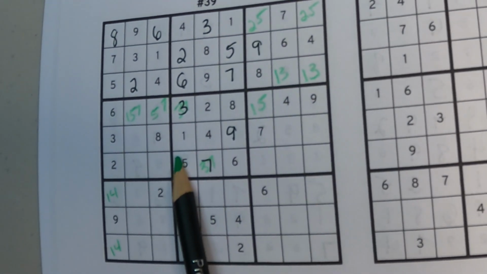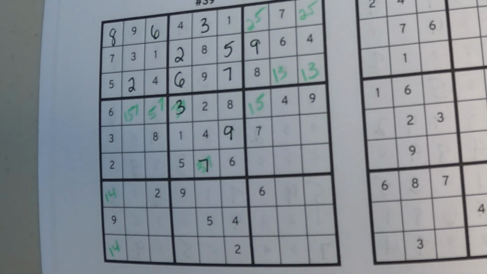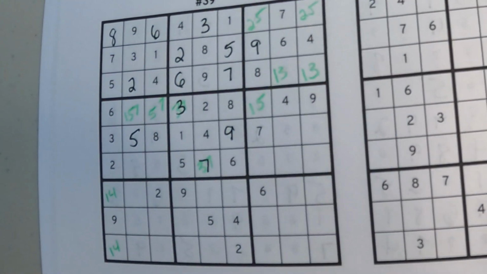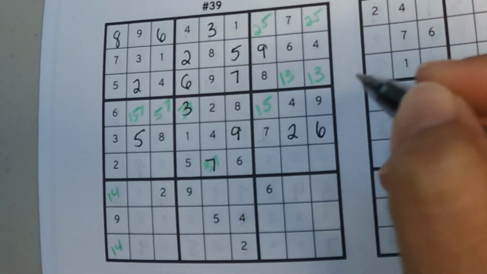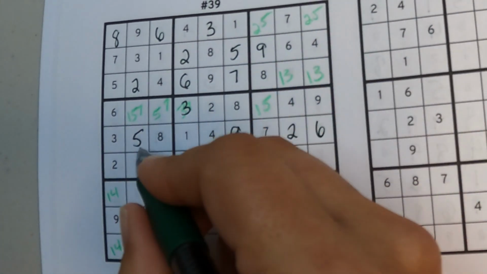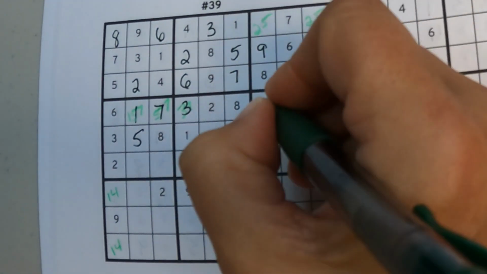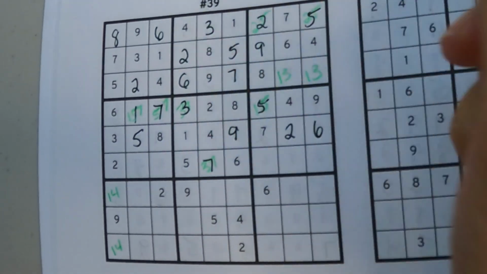For this row, we're missing 2, 5, and 6. We've got 2 and 6 here, so this is our 5. 6 here, so 2, 6. That 5 makes this our 7, 1, 5, 2, 5.